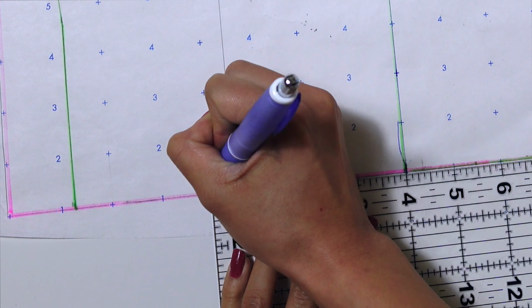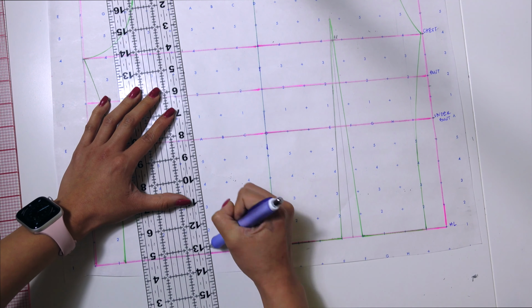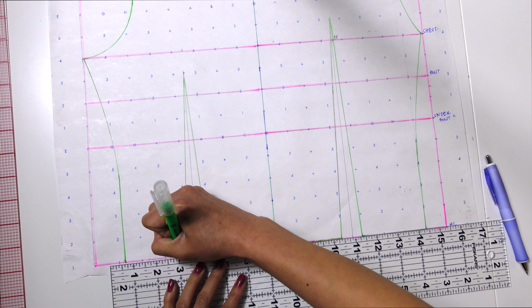Measure a half inch on each side of this line and connect the points to the top of the line to create your front dart. And now you have your front bodice block.